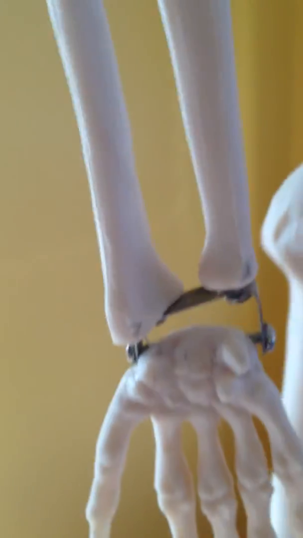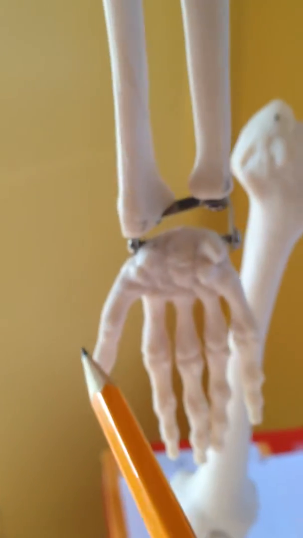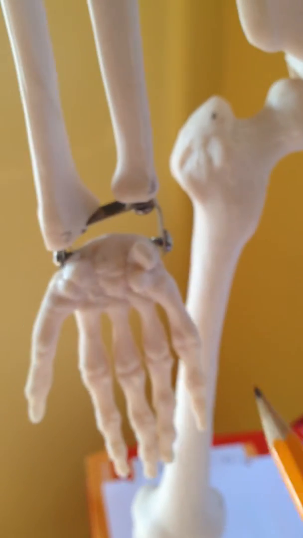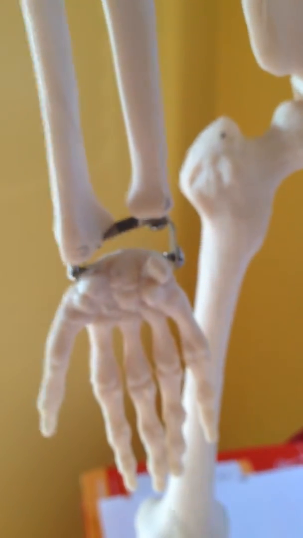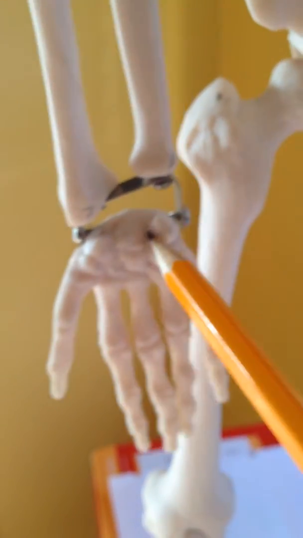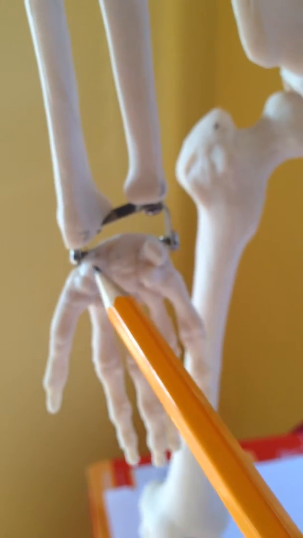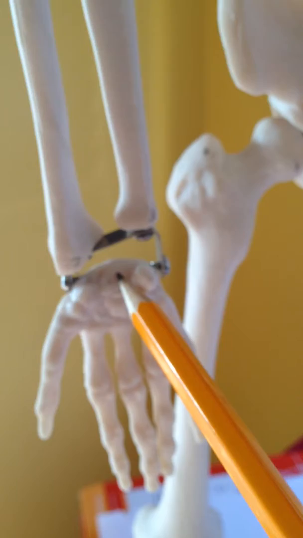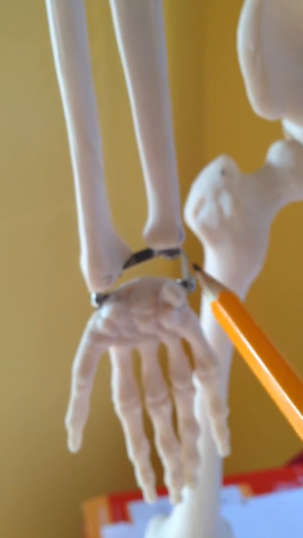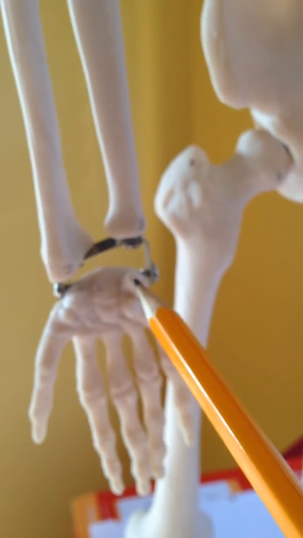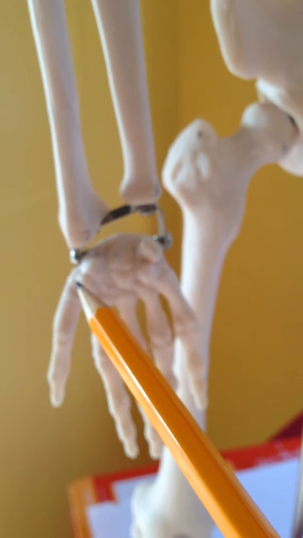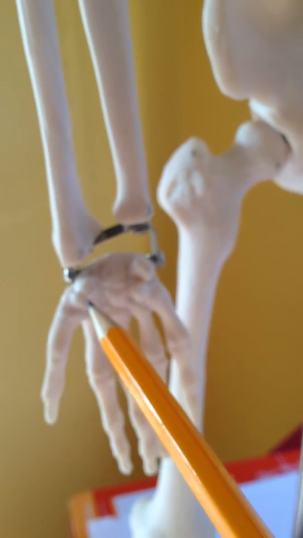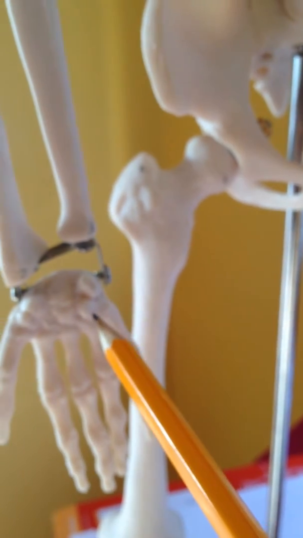Now looking at the hand, when I talk about the hand, we're going to go lateral to medial. And on the very proximal row, this makes up the wrist joint here. We have the scaphoid, the lunate, the triquetral, and the pisiform. And in the distal row, we have the trapezium, the trapezoid, capitate, and hamate.